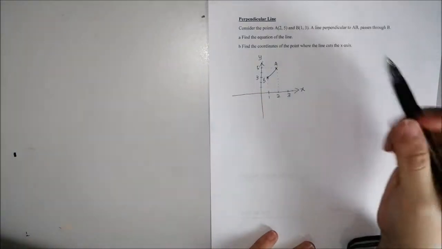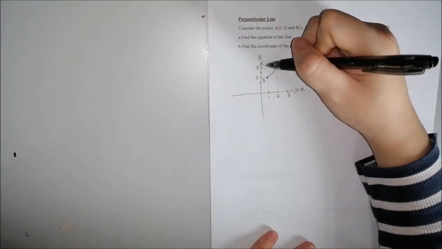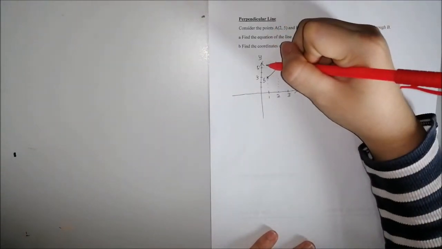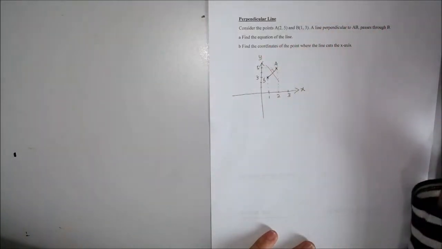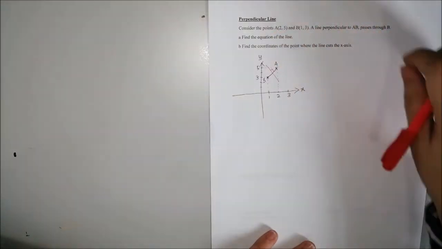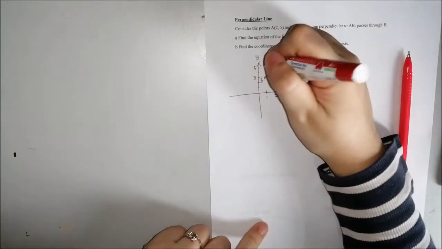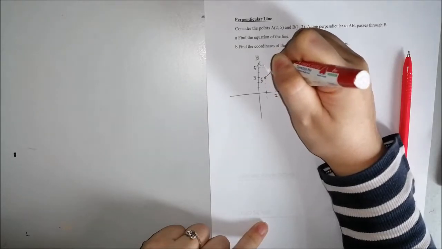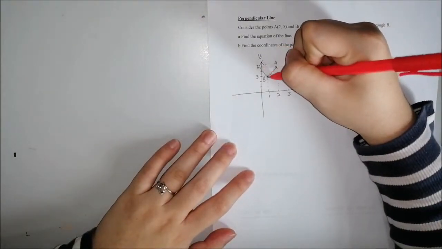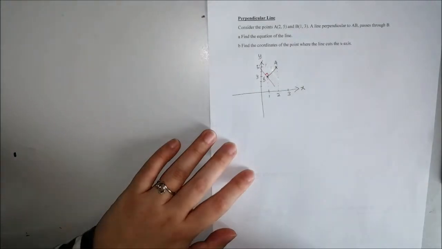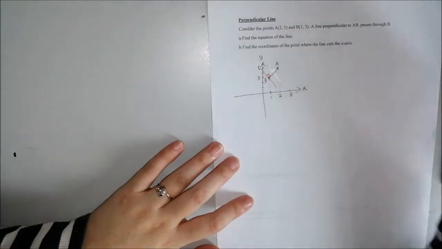So they say there is a line that is perpendicular to AB. Okay, perpendicular means 90 degree. So I use a red pen. Okay, 90 degree. So they say find the equation of the line. Oh, sorry. This passes through B. Okay, so passes through B. So we draw a perpendicular line that passes through B, which is 90 degree. Okay, so find the equation of this perpendicular line. Okay, so how to find?